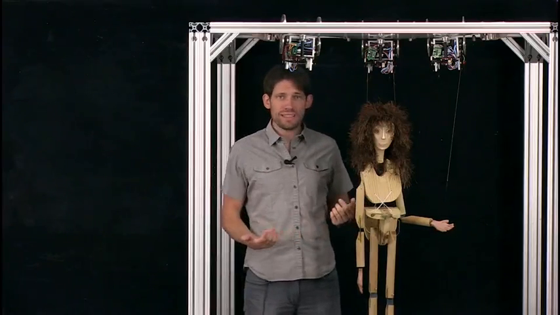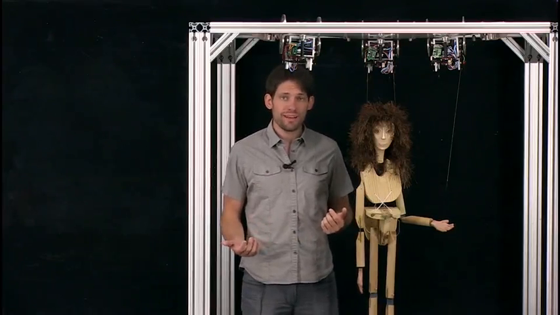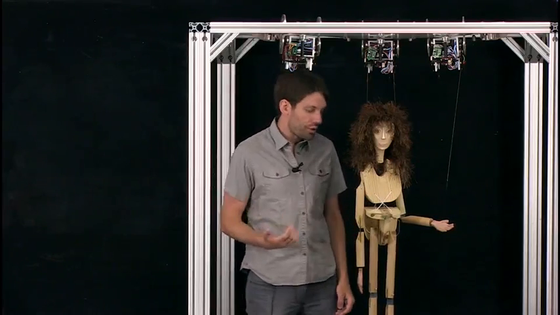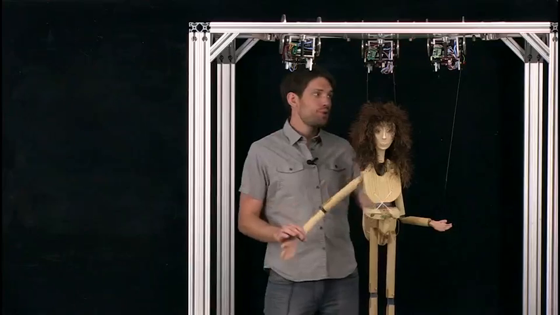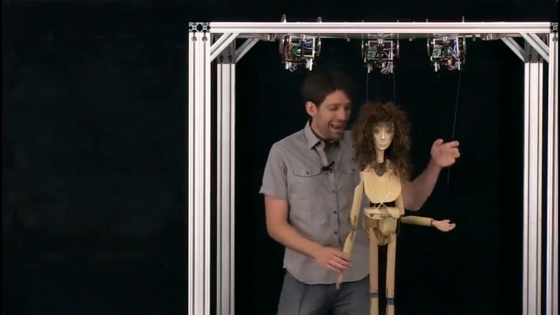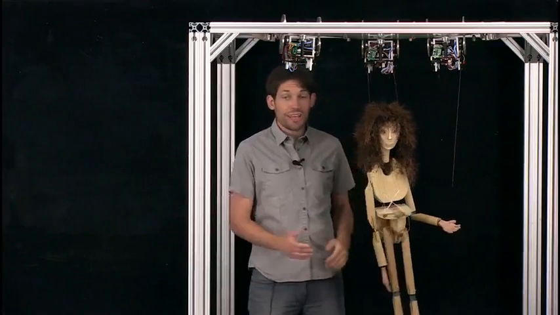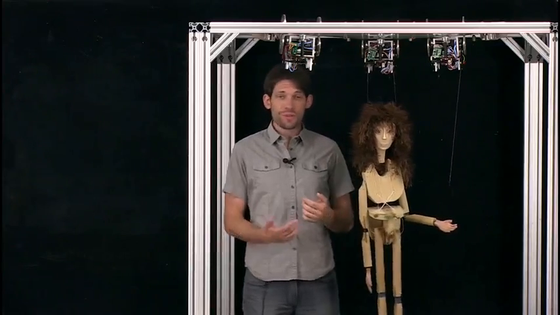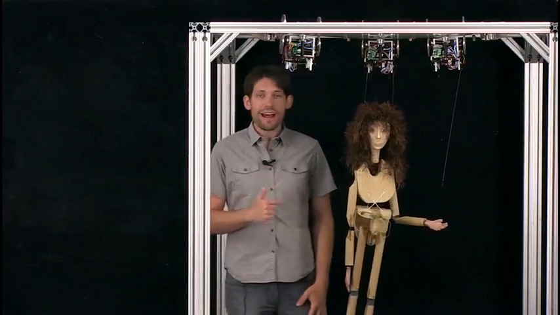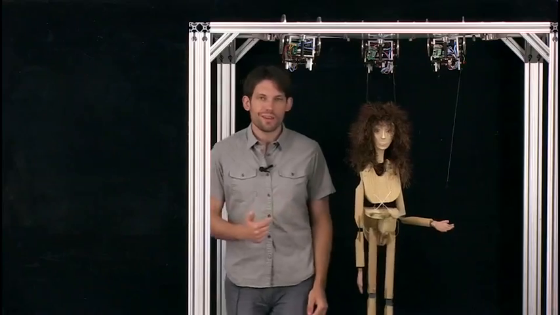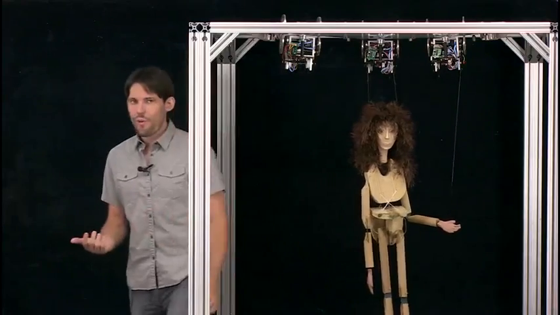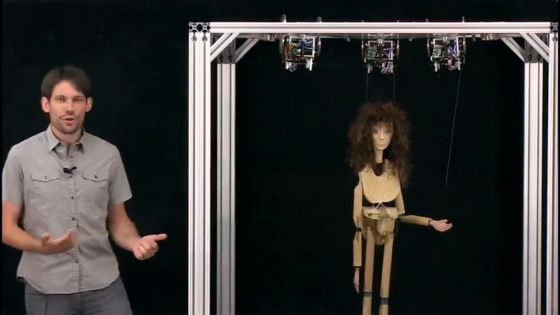Just modeling the puppet and simulating what it's going to do is really complicated, and figuring out how to control it is even worse. It's got tons of joints, but you only have a few strings hooked up to it. And as soon as it starts moving, it starts swinging, and it keeps swinging forever because there's almost no damping. And so you have to figure out how to control that swing if you want it to look like a human.